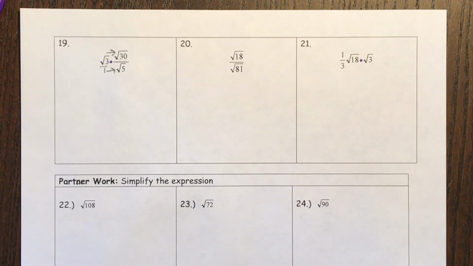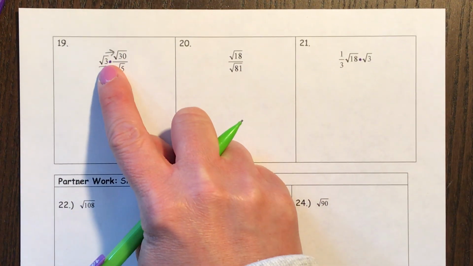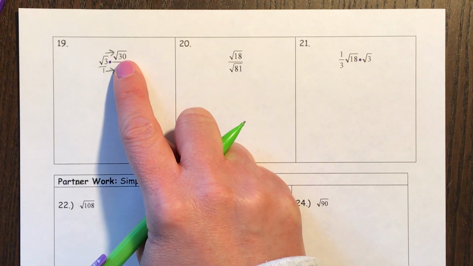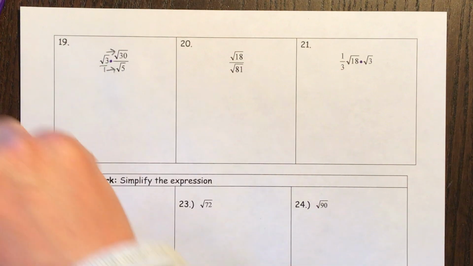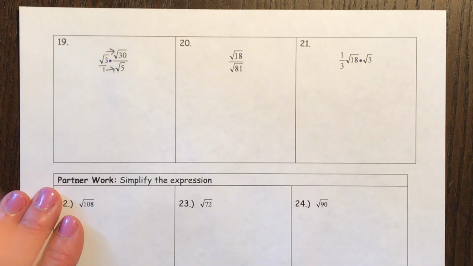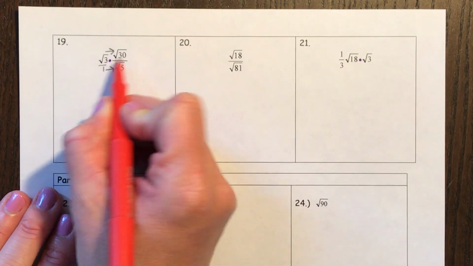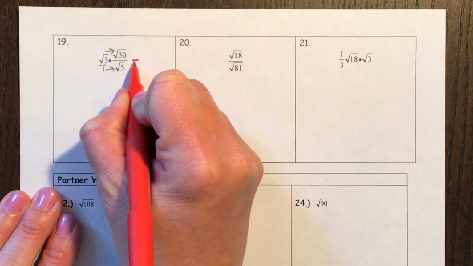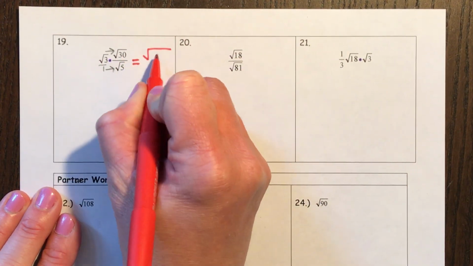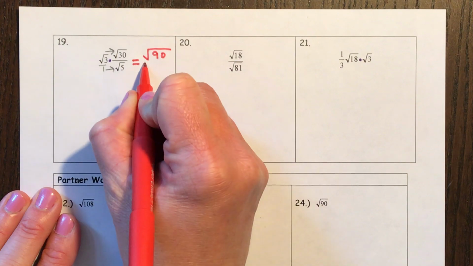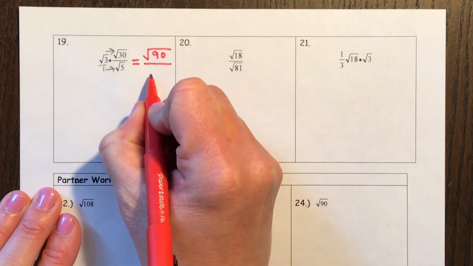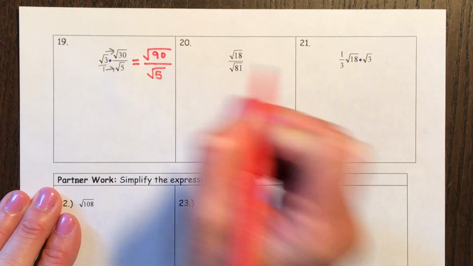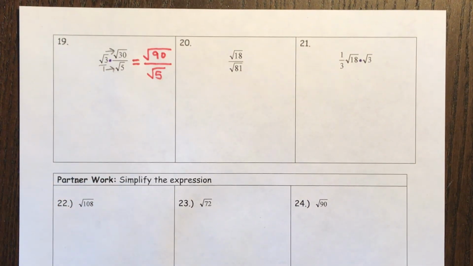Now, these are alike in terms, my square root of 3 and my square root of 30. And so what I did was I multiplied these together because 3 and 30 are both underneath the radical. I can multiply those together and I get 90. 1 is outside, 1 times anything is just itself, so then I left this as the square root of 5.